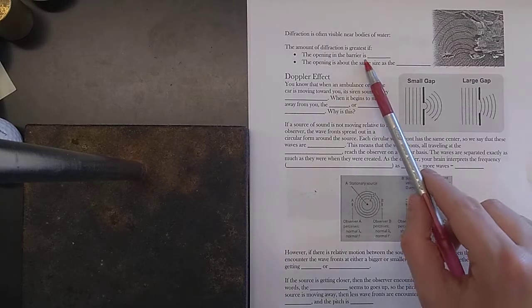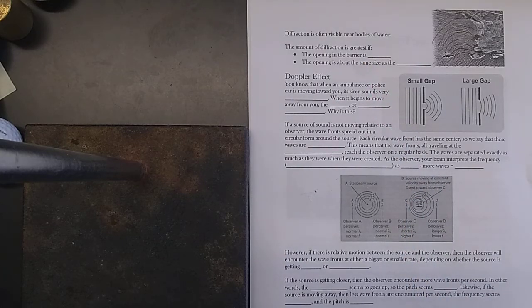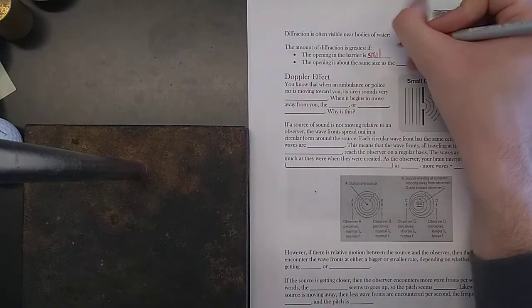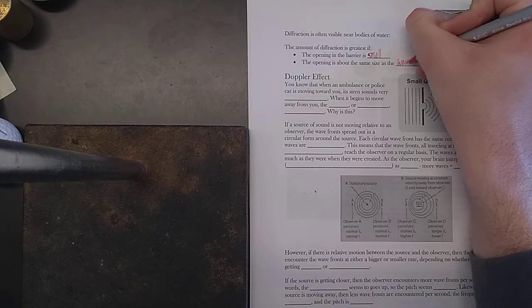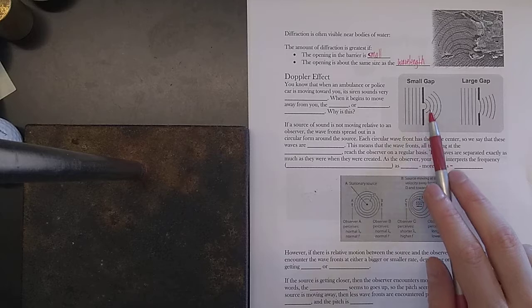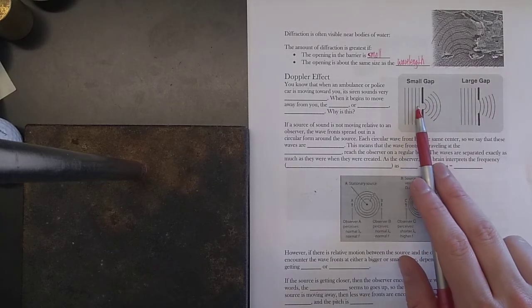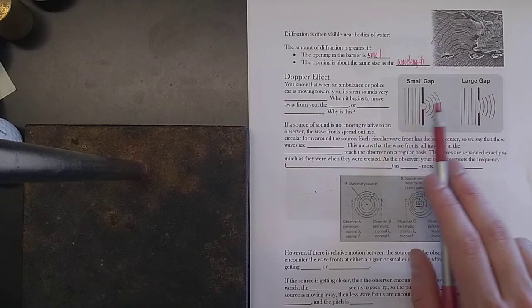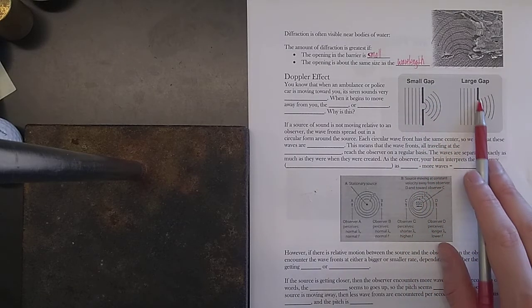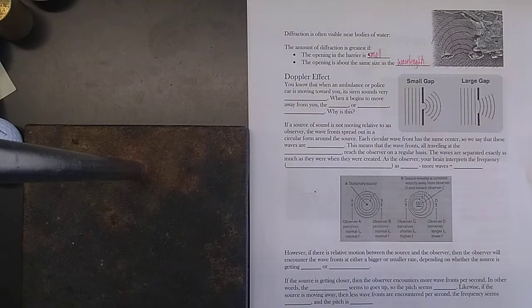And I do just have to mention this real quick. The amount of diffraction is greatest if the opening in the barrier is small and if the opening is about the same size as the wavelength itself. Okay, so we see that for a small gap that is on the order of the wave itself, there's more curving. The amount of diffraction is greater than if it's a large gap. Then you don't get as much.